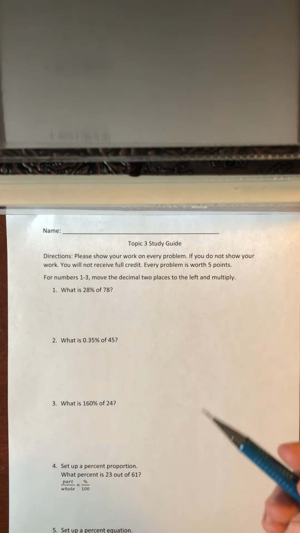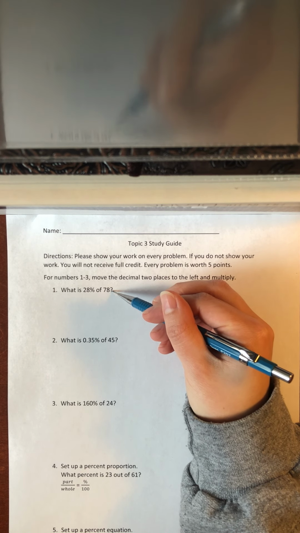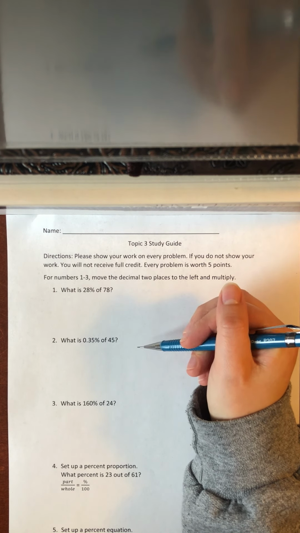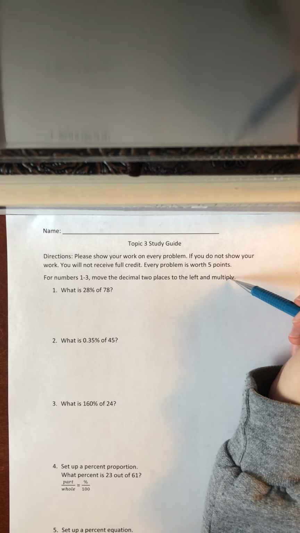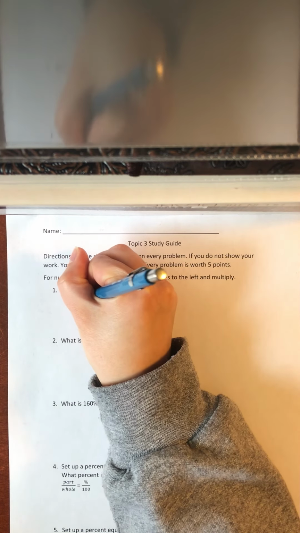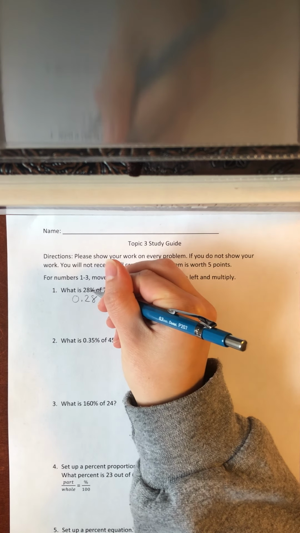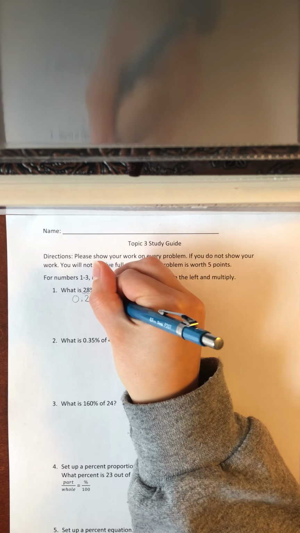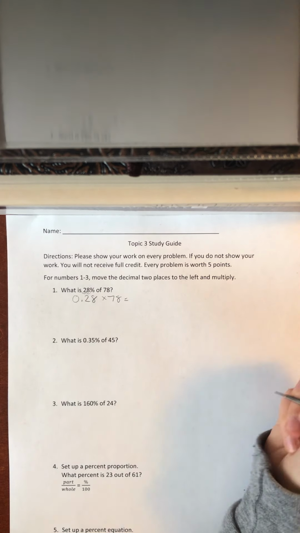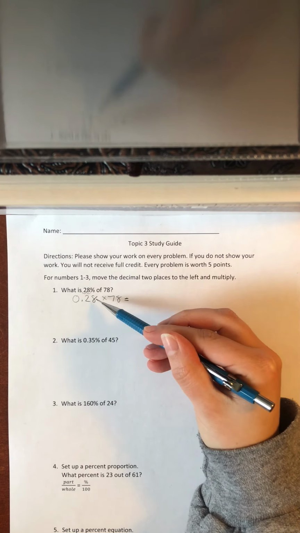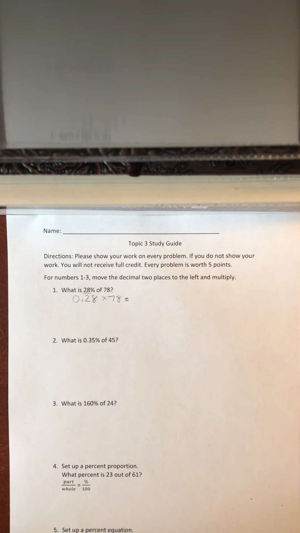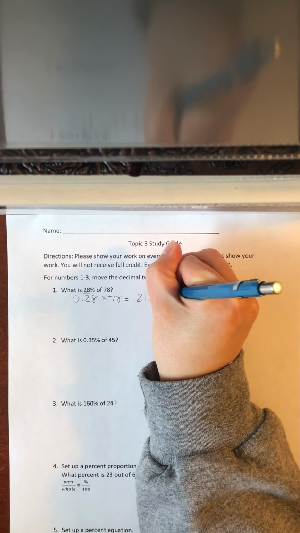So for this first one, what is 28% of 78? You don't have to do this long ways. You are going to move the decimal 2 places to the left and multiply, but you don't have to do it long ways. This is the work I want you to show. Moving the decimal over 2 places is 0.28 times 78. That's the work I would like you to show, and then you could just put that in your calculator. 0.28 times 78 is 21.84.